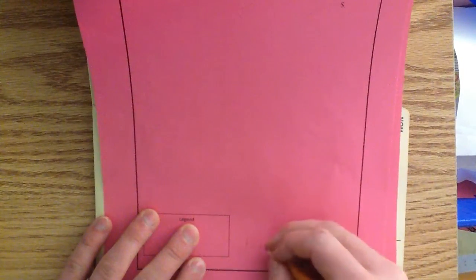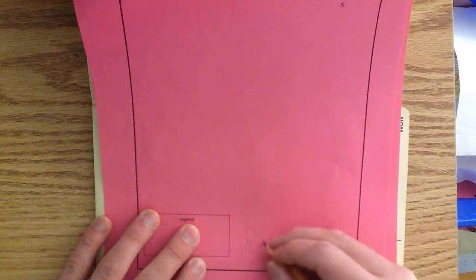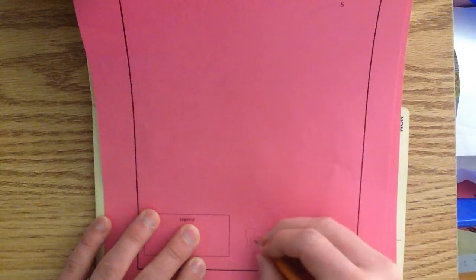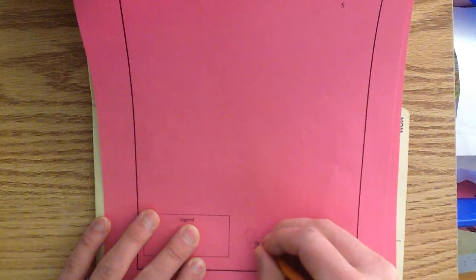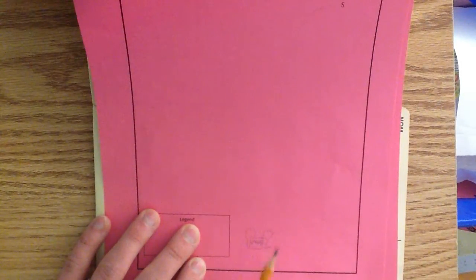So we know it's a tree castle. So I'll draw a couple trees, and then draw a wall in between them, and I'll just write castle. Right down there at the bottom, I drew it pretty small. That's going to be the castle. It's the starting point in my story.